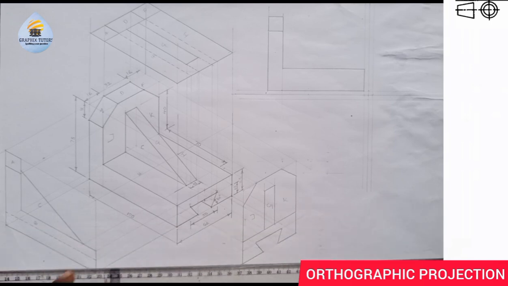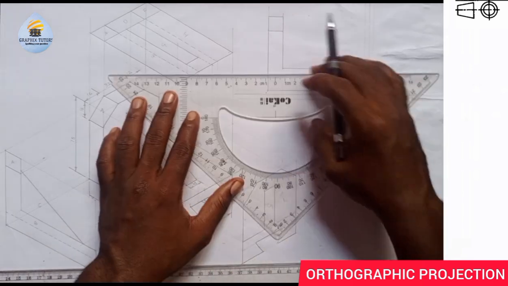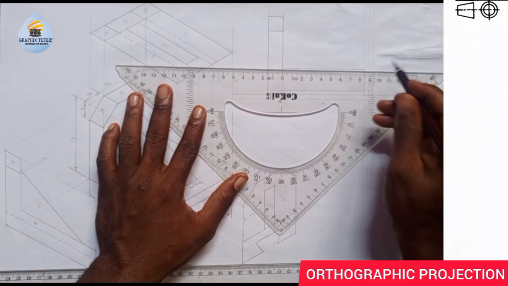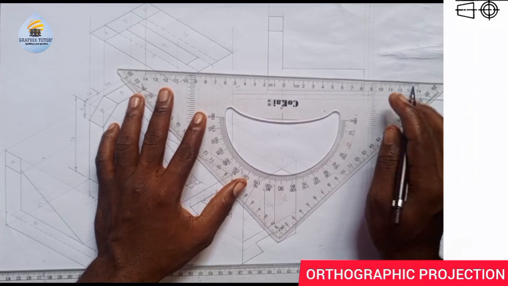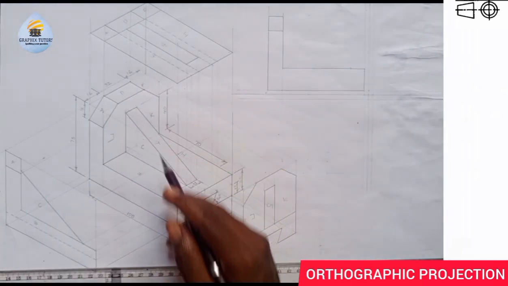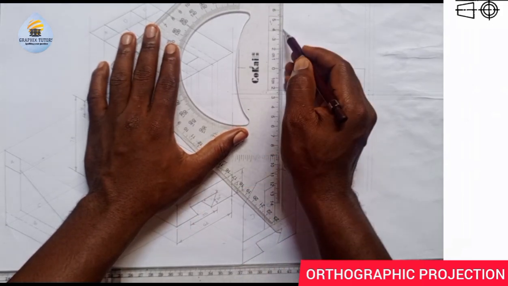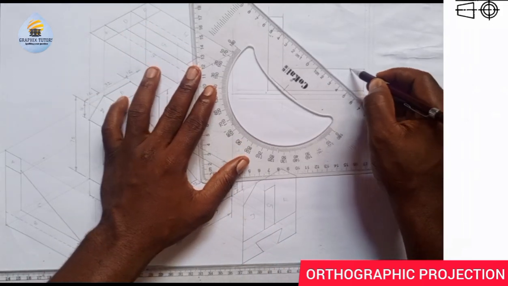Now the next one is from here to here, which is going to be what? 70. So you measure 70 from 0 to 70. Can you see that? And the height from here to here is going to be what? 40, as you can see there. And I measure 40 from 0 to 40, which is here. So I'll just join them together.